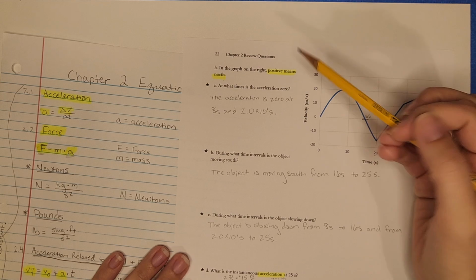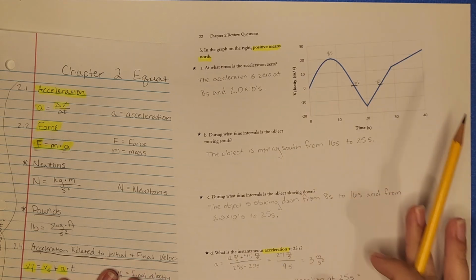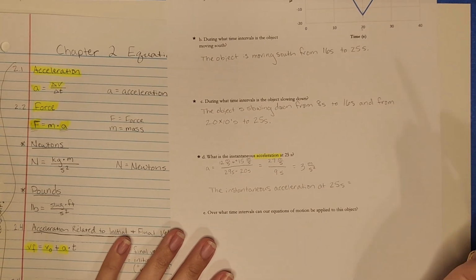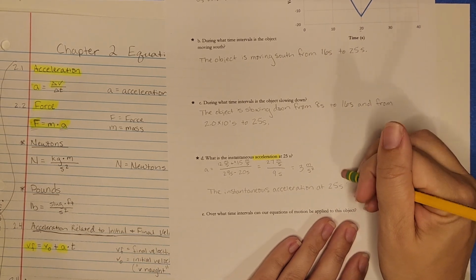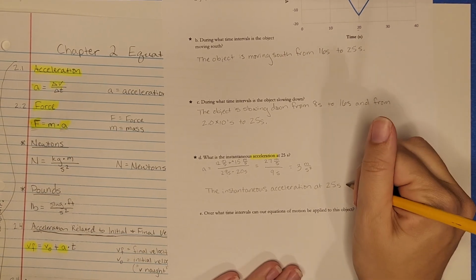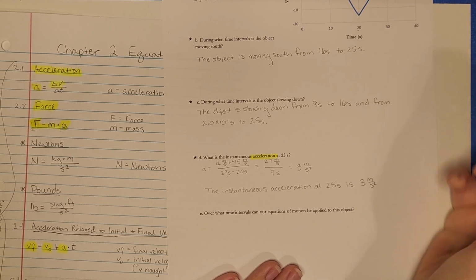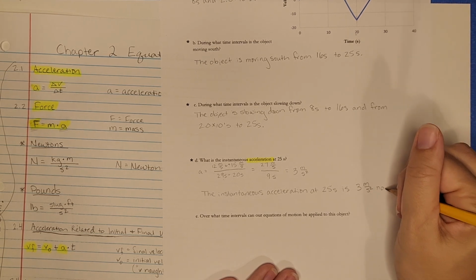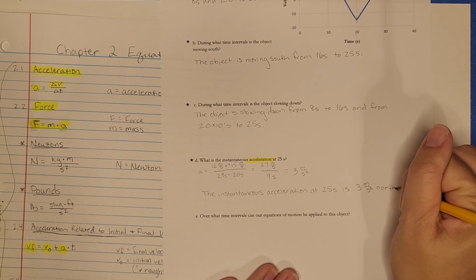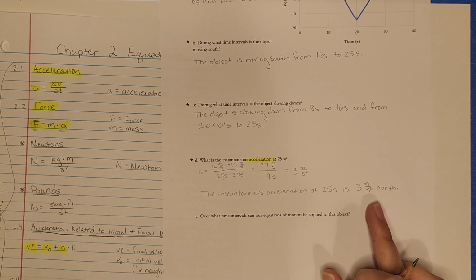what we have on here is that positive means north, okay? And so all of this was already converted into whatever sign, meaning north or south. And so just in my answer, I need to convert it back, okay? So the instantaneous acceleration at 25 seconds is 3 meters per second squared, and this is positive, and so my answer is 3 meters per second squared north. Okay.